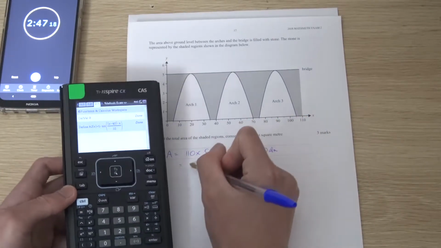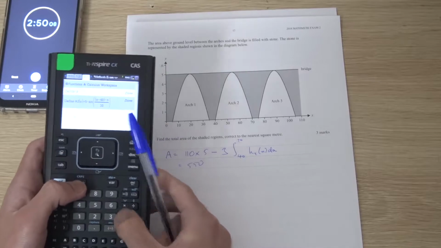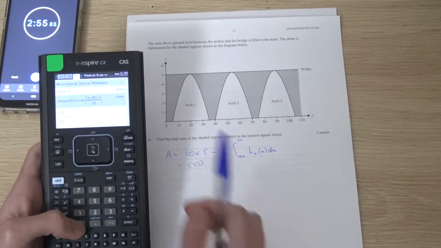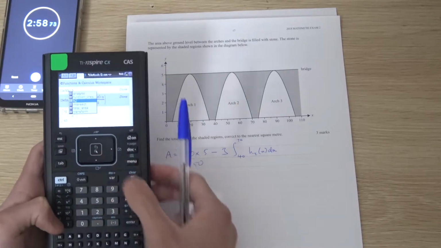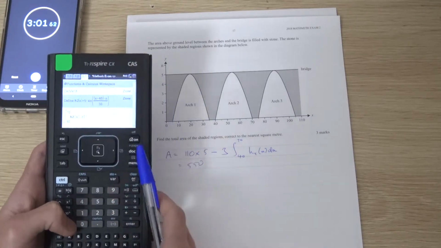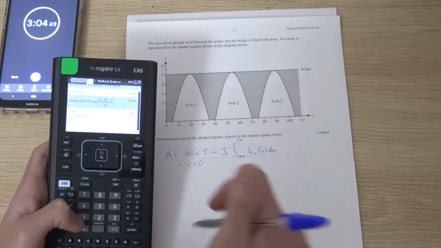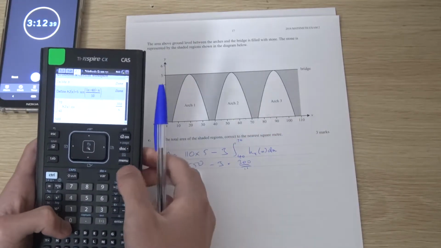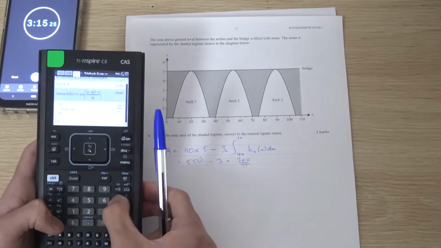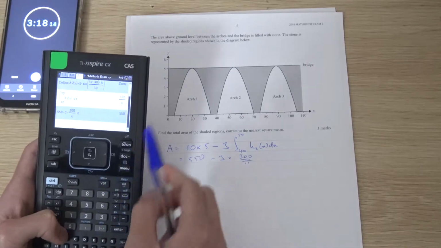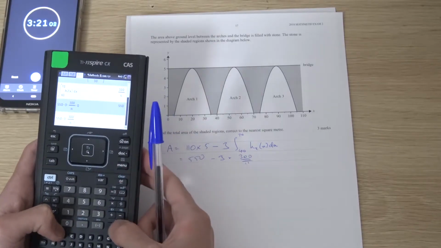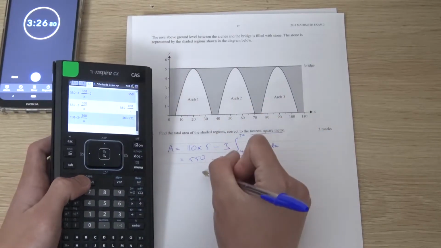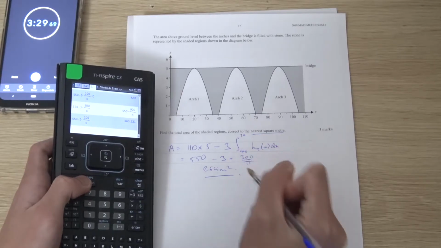And well, we can show a bit more working: this is 550. Then you can do shift plus to get your integral from 40 to 70 of h2 of x, like so, and then dx. You can evaluate, that's 300 over pi, so you have minus 3 times 300 over pi, and then you can do your final step of working out, so that's 550 minus 3 times that value. Oops, shouldn't put a 0 there. And then this is to the nearest square meter, so let's approximate: 263 rounded up, it's 264 meters squared, like so.